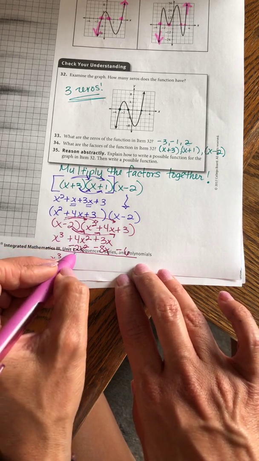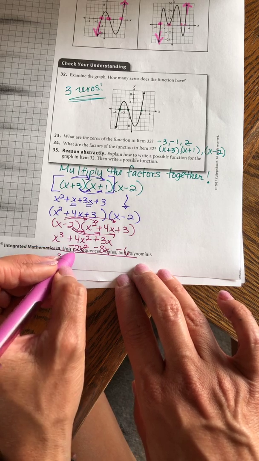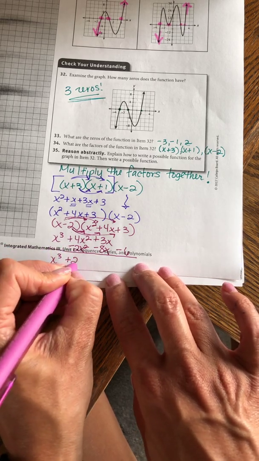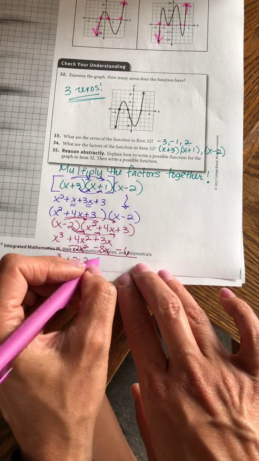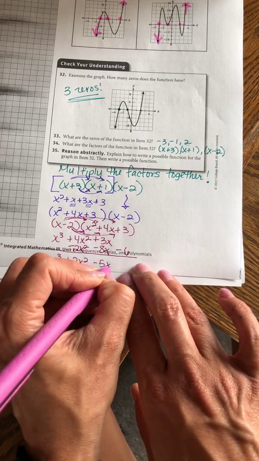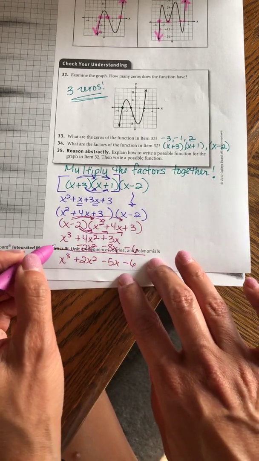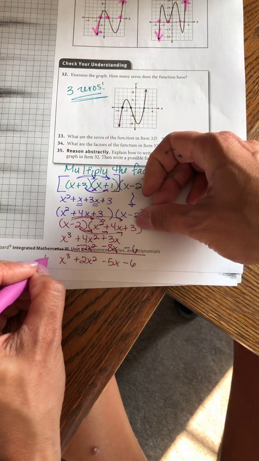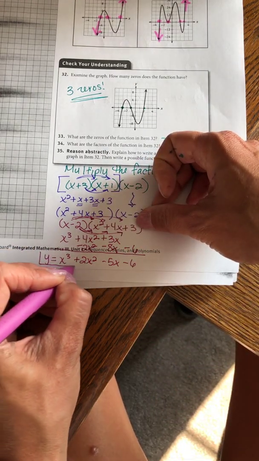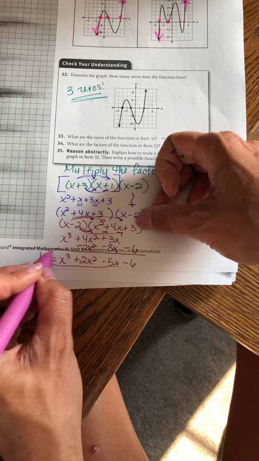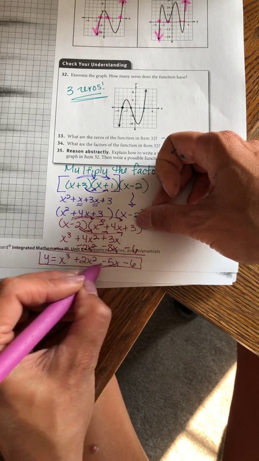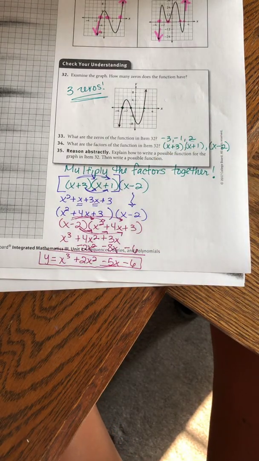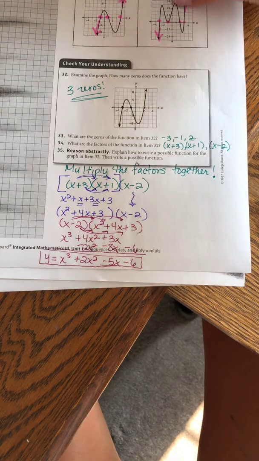Negative 4x squared, or sorry, that's not negative. Positive 4x squared minus 2x squared is 2x squared. And 3x minus 8x is negative 5x, and then minus 6. So the possible function, let's throw a y equals in front, would be y equals x cubed plus 2x squared minus 5x minus 6. And we just came up with a possible function. How about them apples?